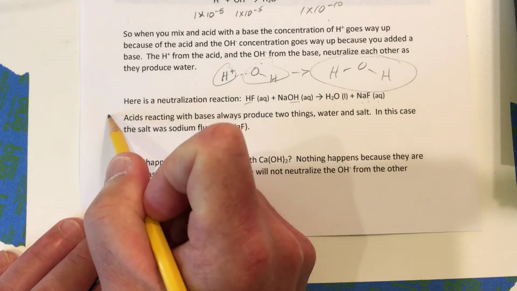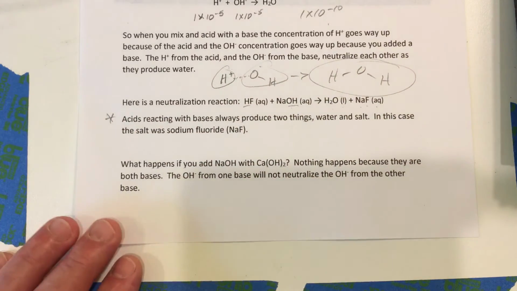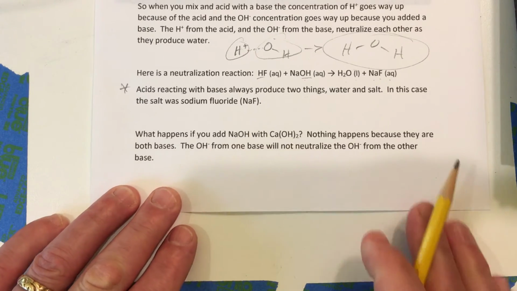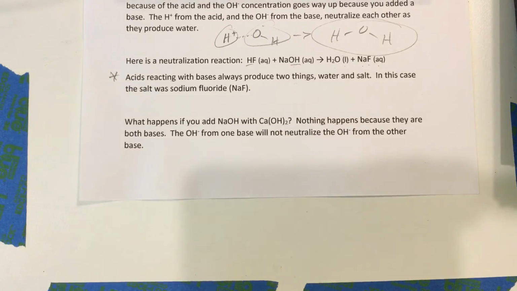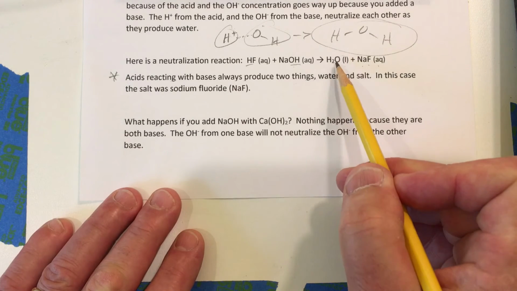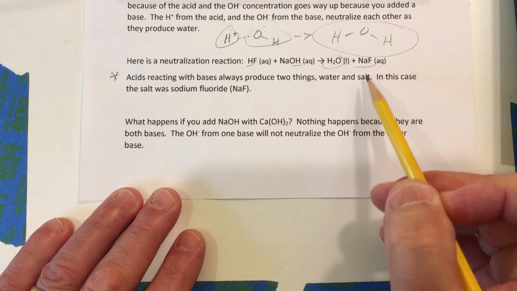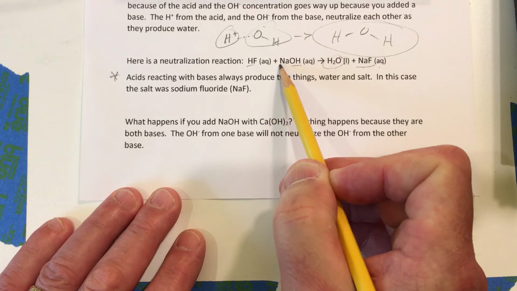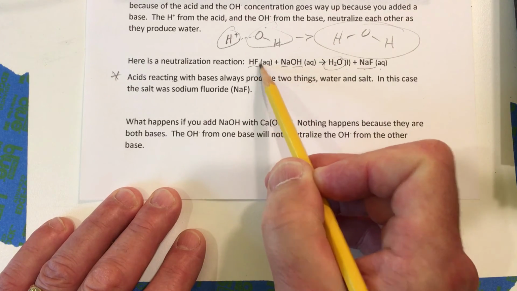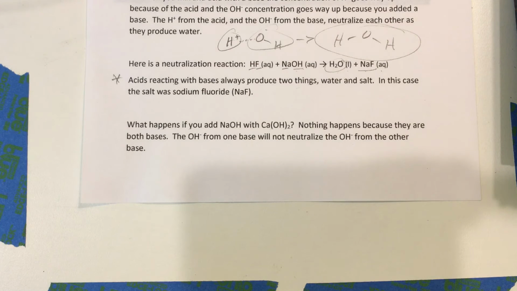So keep in mind, this is real important right here. Acids reacting with bases always produce two things, water and salt. In this case, the salt was sodium fluoride, NaF. But always you will get water and you will get some salt. In this case, the salt is the ions left from the H+ and the OH-.